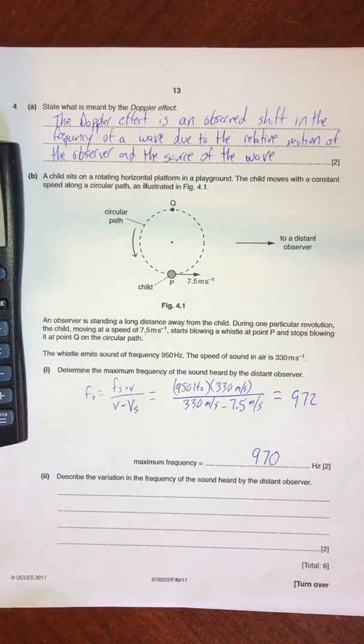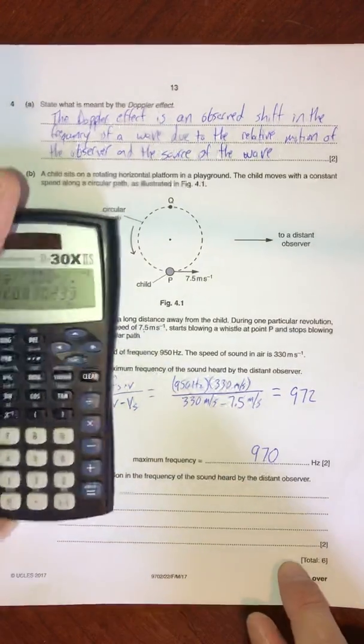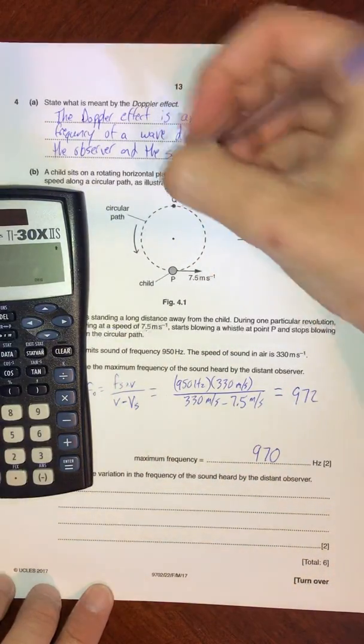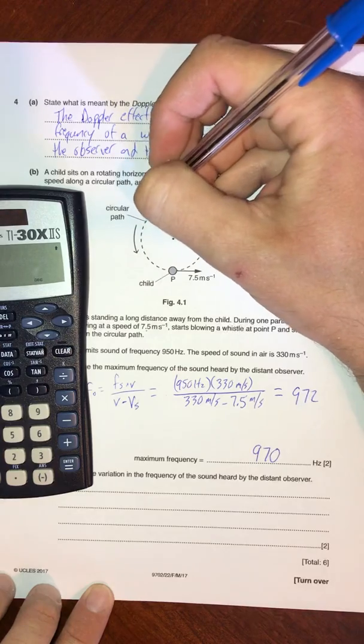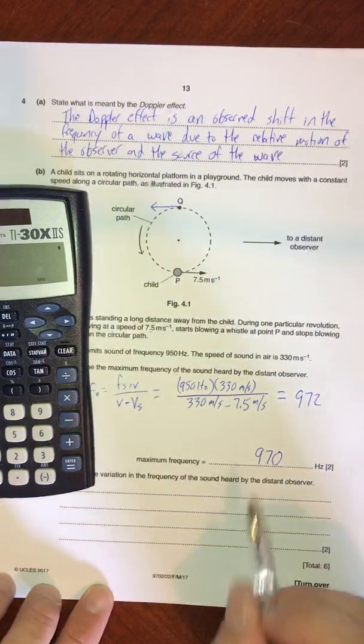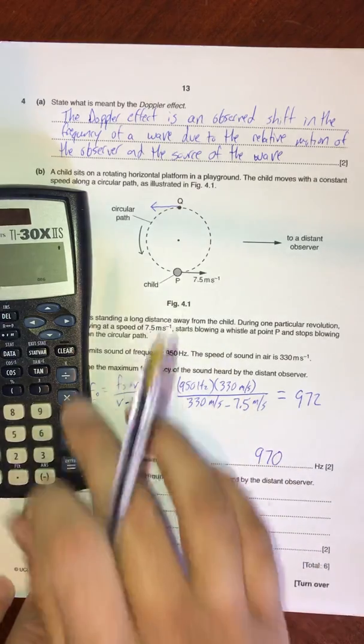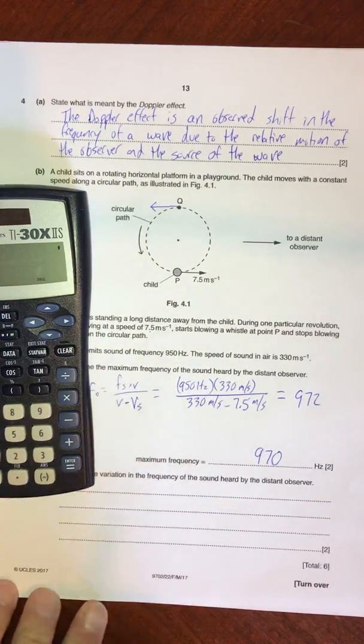Describe the variation in the frequency of the sound heard by the distant observer. It's worth a quick calculation to see what would be the sound heard as the child moves away. This would be the minimum frequency heard, when objects are speeding away from each other.